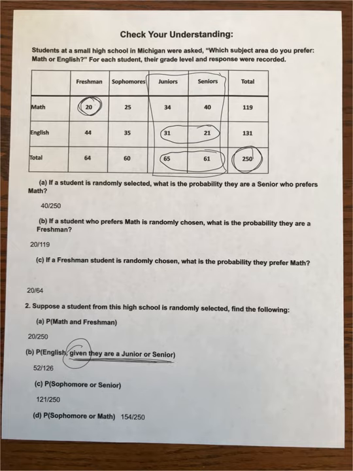All right, the next one, part C, is the probability that you have... I'm going to clean this up. Okay, part C: the probability of a sophomore, 60 out of 250, or, meaning plus, a senior, 61 out of 250. So you add those together, that's where they get the 121 out of 250. All right, so now let's look at part D.